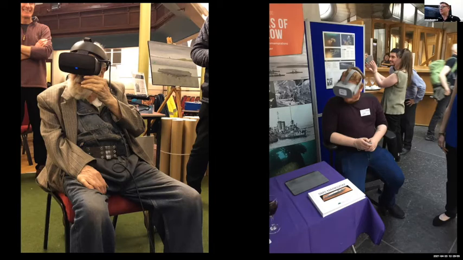On the right-hand side, we've got another group of people who are politicians. So we managed to go and show the immersive experiences of HMS Royal Oak with the museum sector presentations at Holyrood. And on that purple covered table, there's a little bit that says SMS Mark Graph.